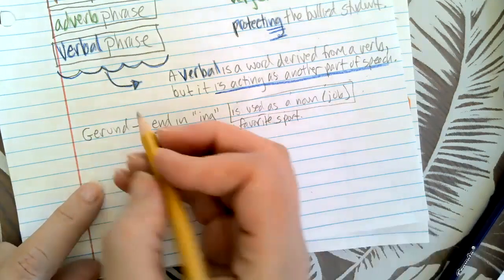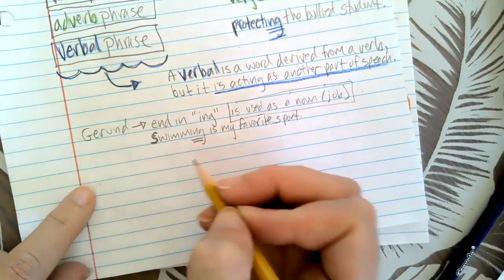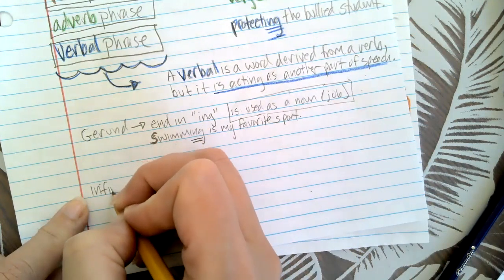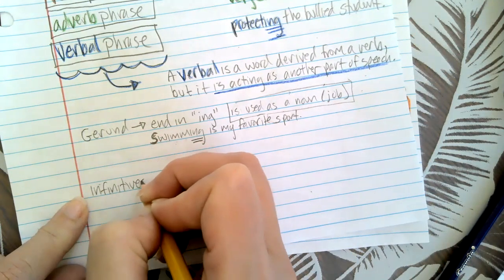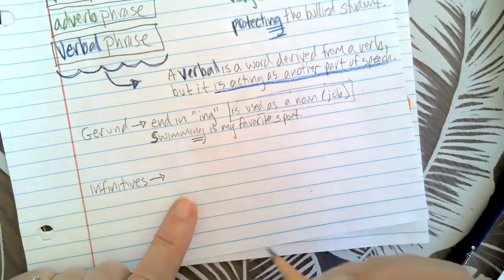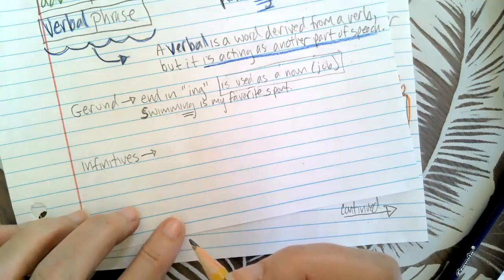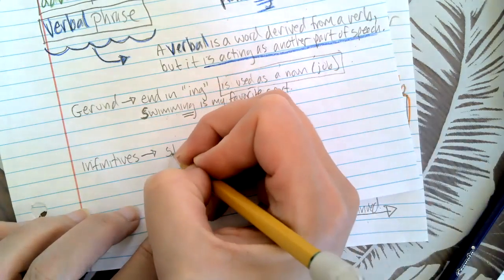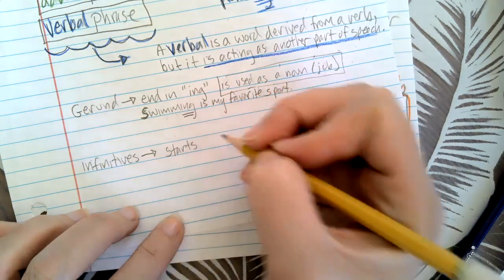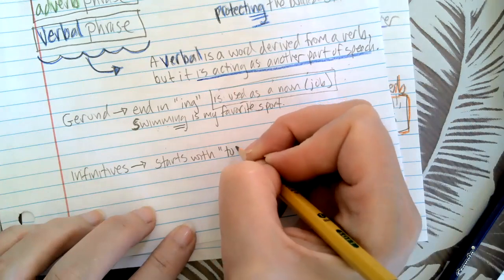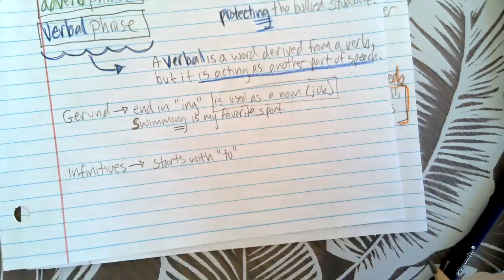The next one we're going to talk about is an infinitive. We'll come down two lines and write infinitive. An infinitive starts with the word to. So an infinitive is going to be more than one word.